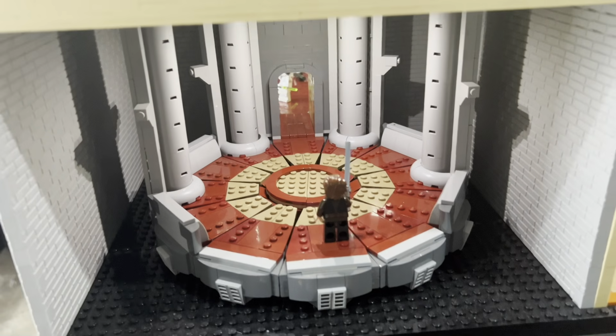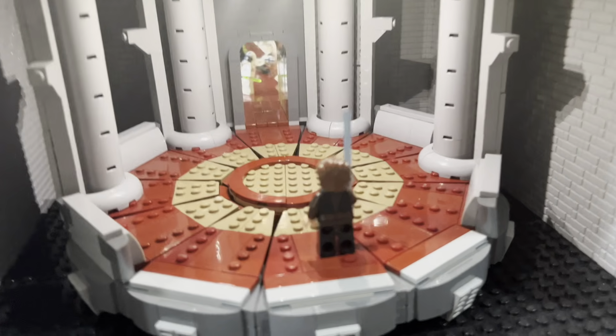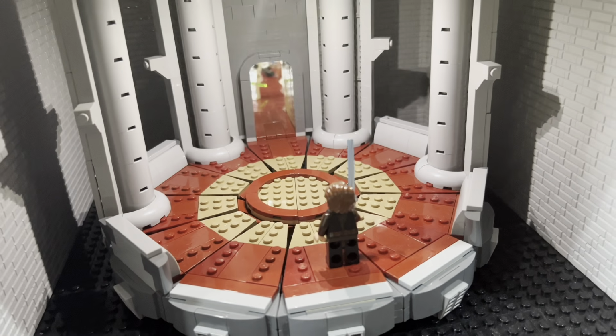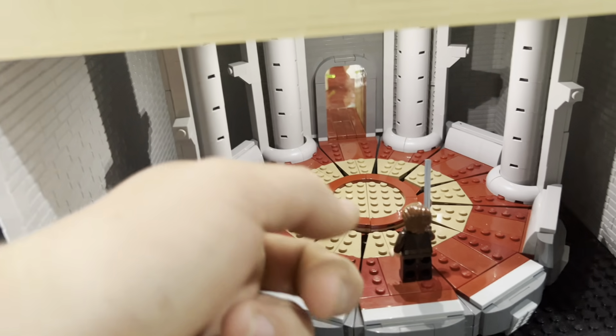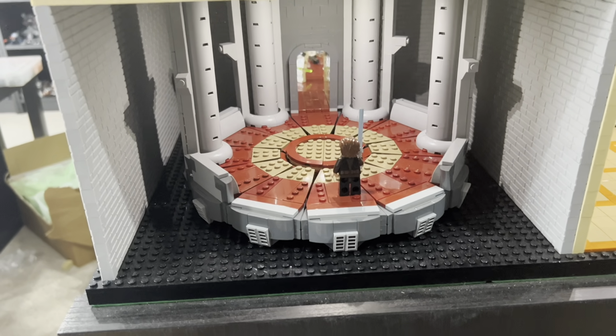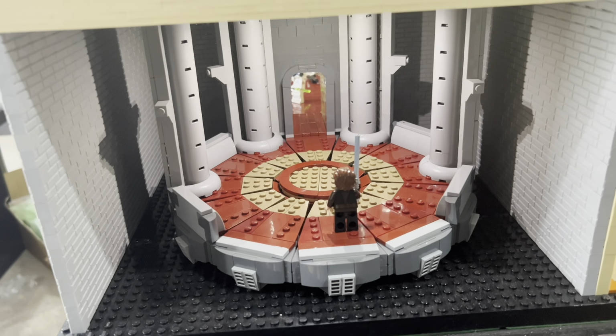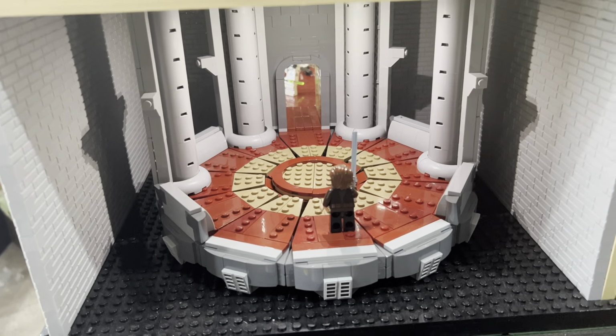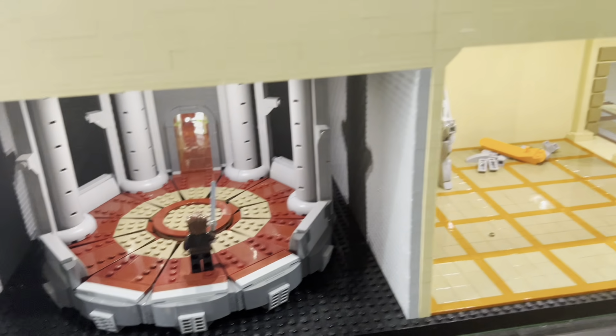So this room here is the Jedi Council room. I've got Anakin in there at the moment, but I just need to add younglings, and I'll also need to add the chairs around. But I'm pretty happy with how this room turned out. I had to include this room, and I'm really excited to add a bunch of younglings into there.